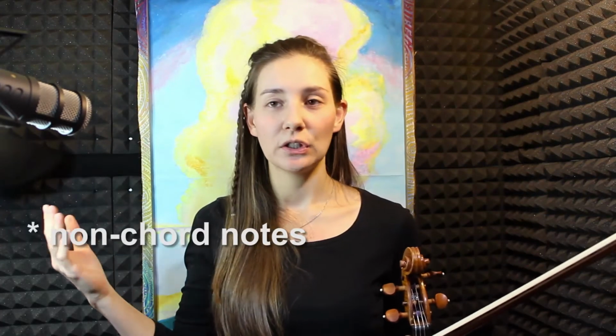So if you're using passing notes, you can use any note from the scale. So if you're in E flat major, use any note in the entire E flat major.